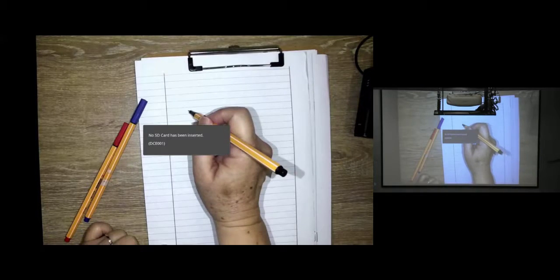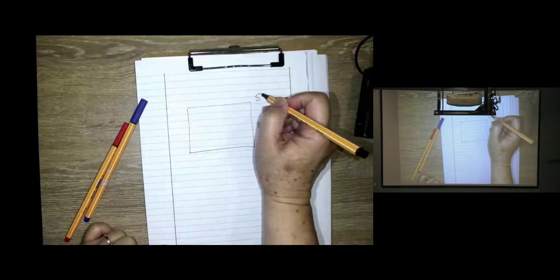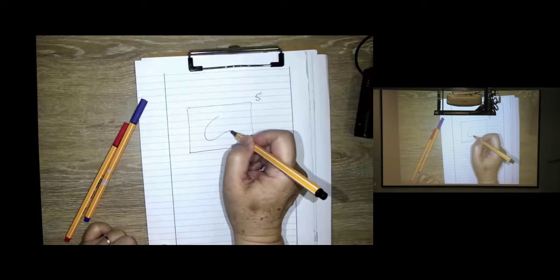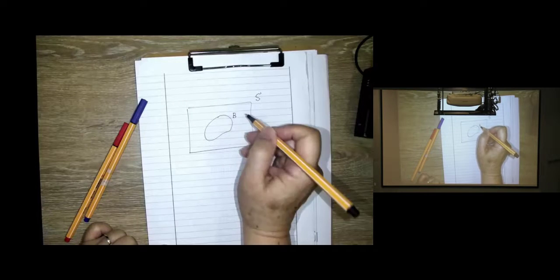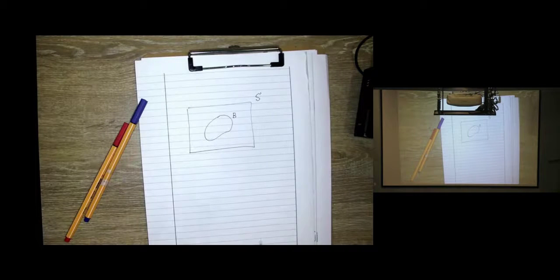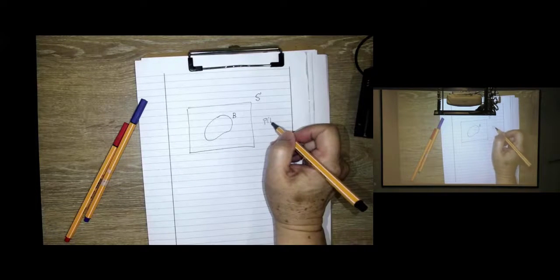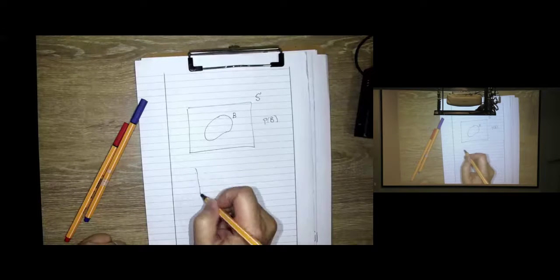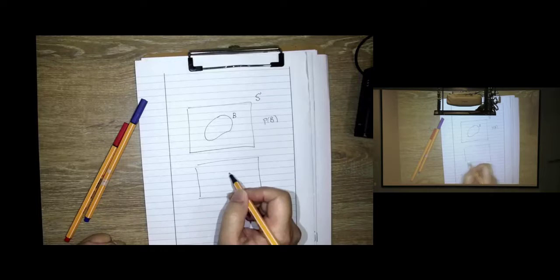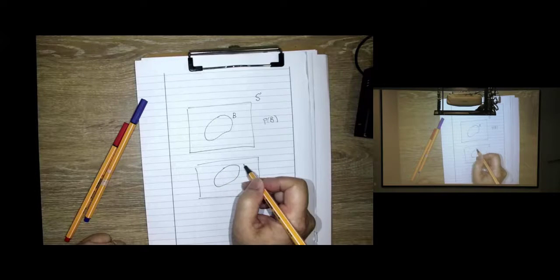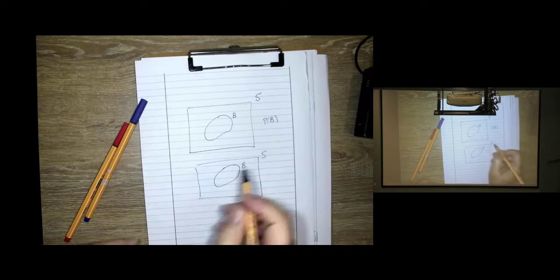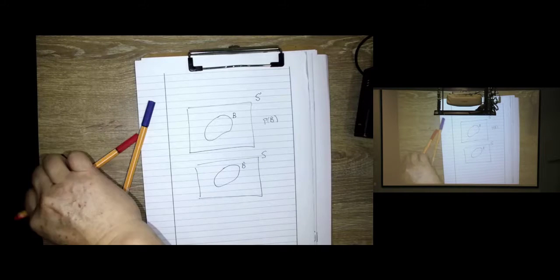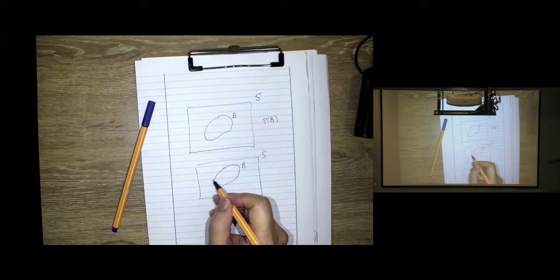Okay, so this is your entire sample space, and you are interested to calculate the probability of B. So this is just the probability of B. But on the other hand, this is the same B here, the same sample space, but now you know that A has occurred.